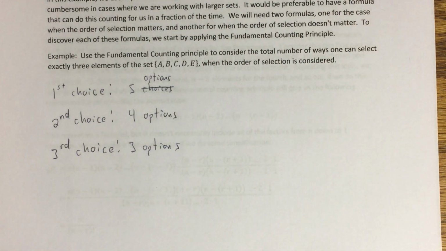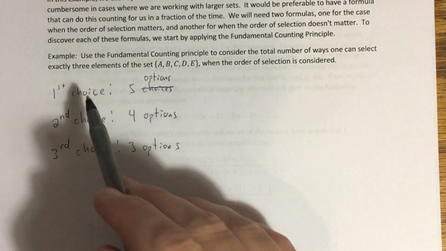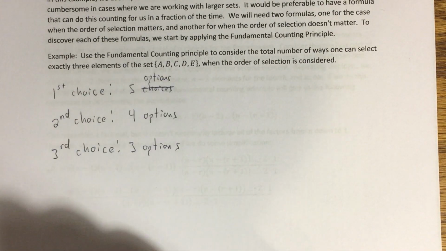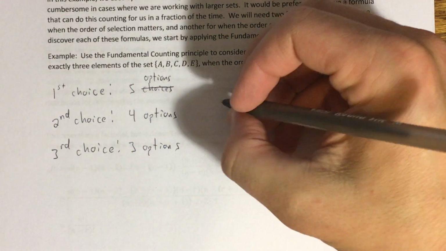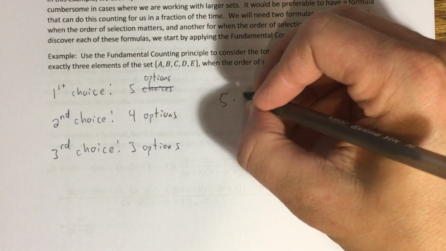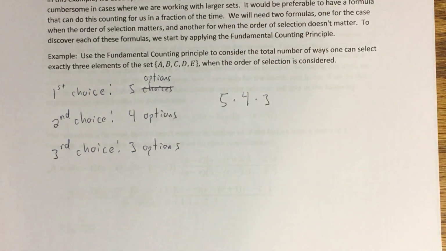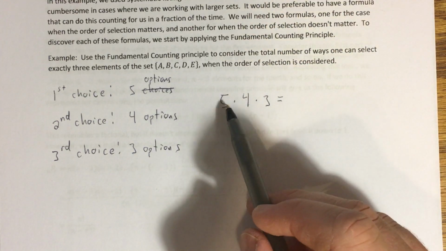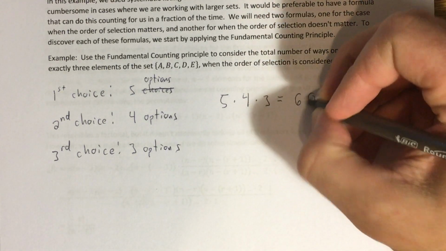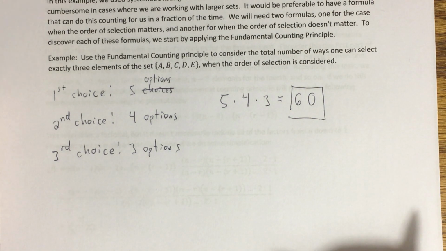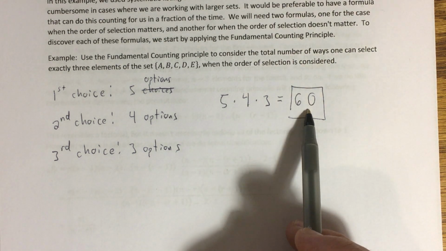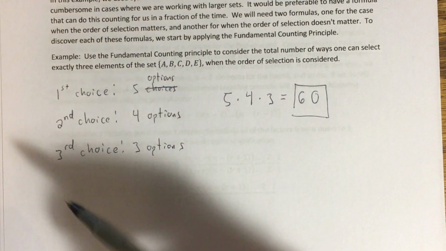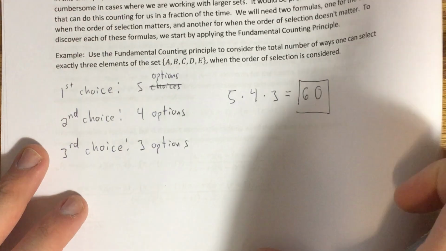Okay, so according to the fundamental counting principle, in order to determine the total number of ways I can select 3 elements from this set, I would use multiplication. 5 choices for my first selection, 4 options for my second selection, 3 options for my third selection. I think of it as a 3-part task, and I multiply. 5 times 4 is 20, times 3, that would be 60. So there's 60 different ways to choose 3 elements from a 5-element set when the order of selection is considered. That would have been a lot of listing. That's why I prefer a method like this to listing out 60 sequences of letters.